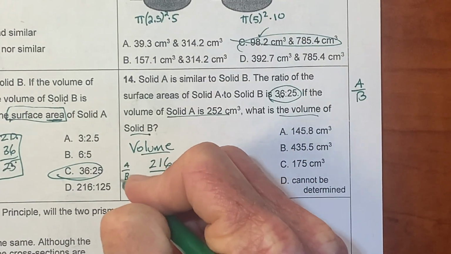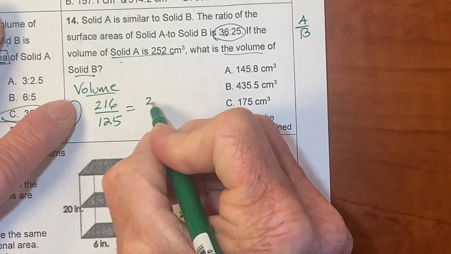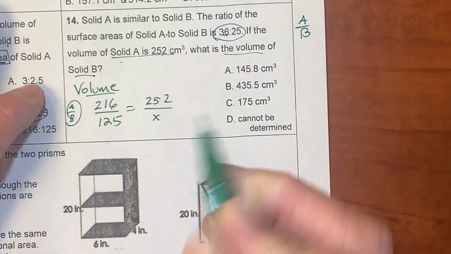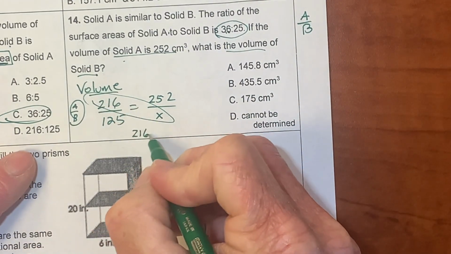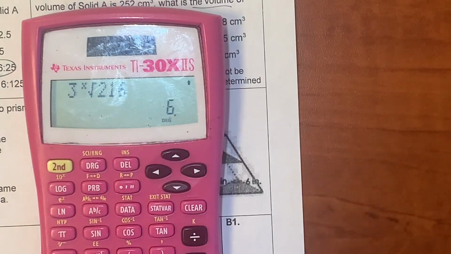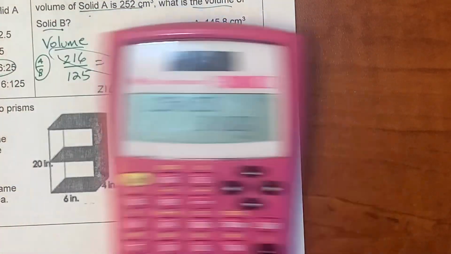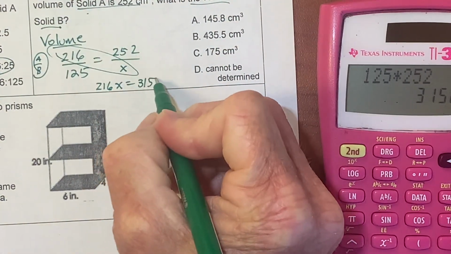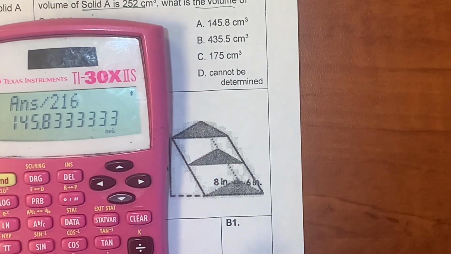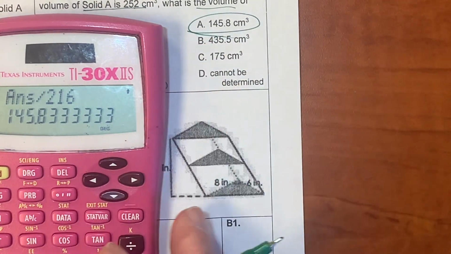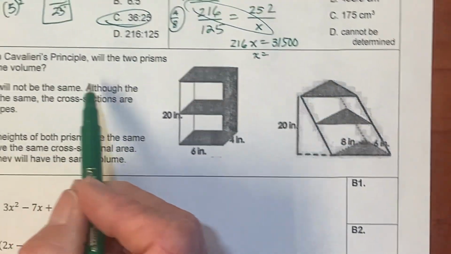So A over B. If the volume of A is 252, so that's going to go there, what is the volume of B? And we'll take cross products to solve this. So we have 216 times X is equal to 125 times 252, 31,500. And then we'll have to divide both sides by the 216. And we get about 145.8 cubic centimeters.